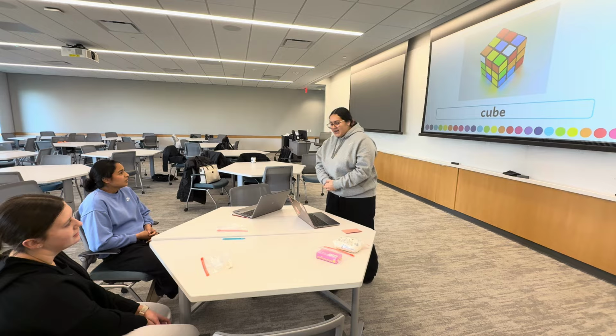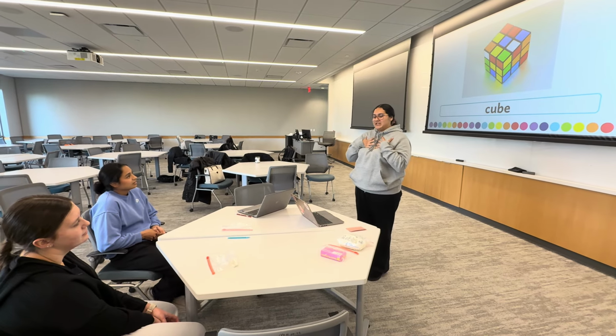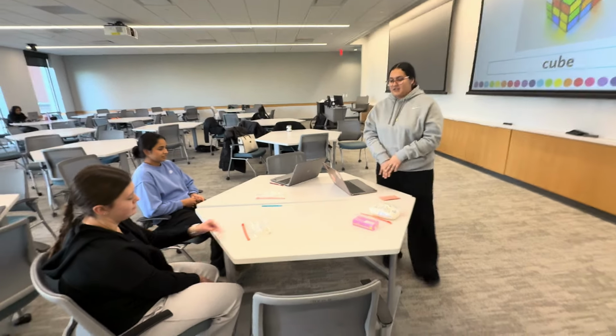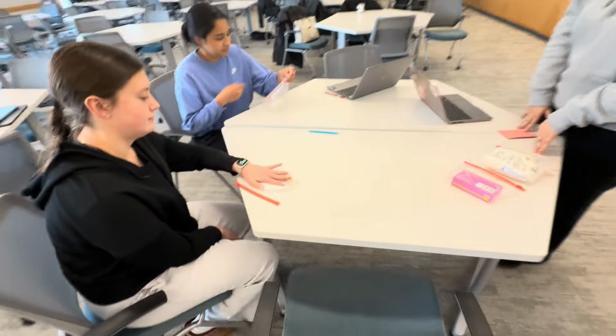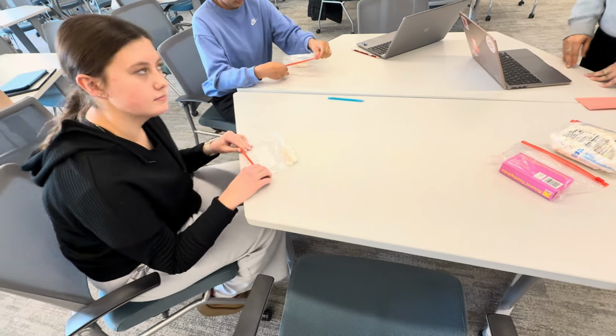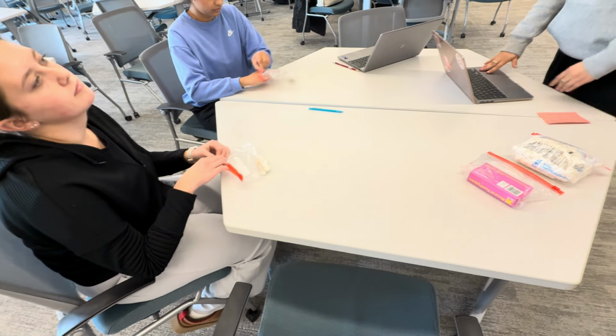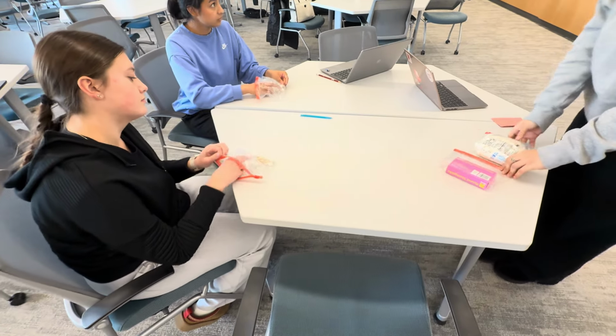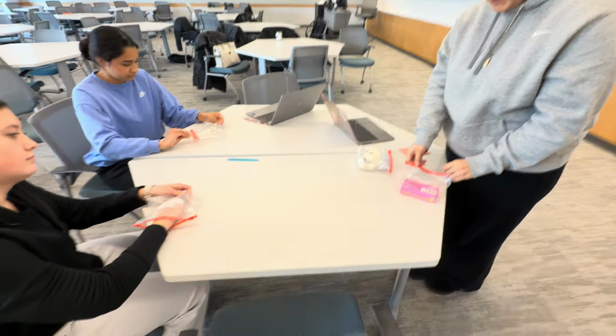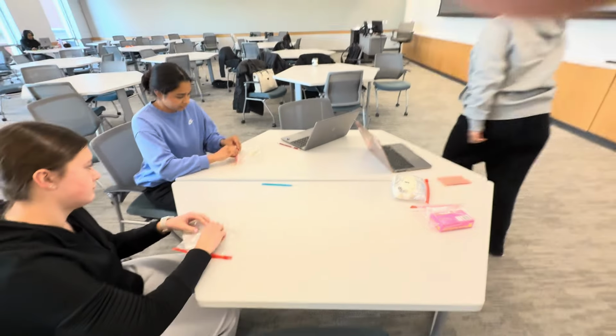Okay, now it's time to make our own 3D shape. So in front of you, you have a little bag that contains toothpicks and marshmallows. So we'll be able to make the cube together.